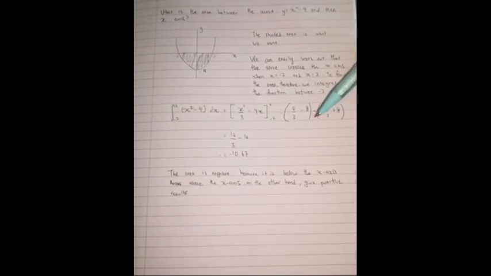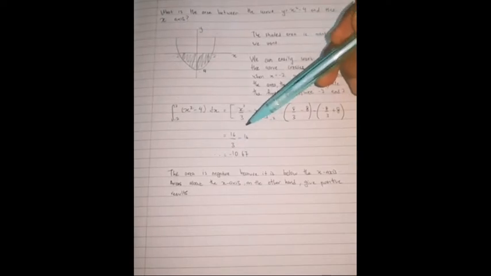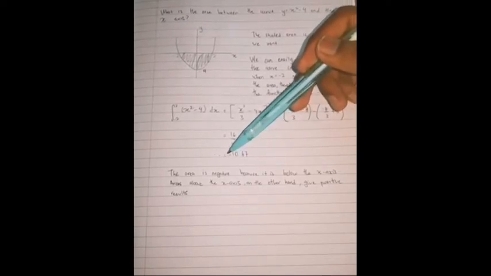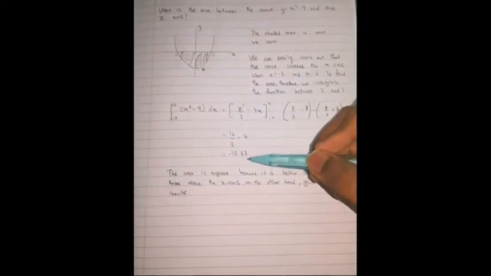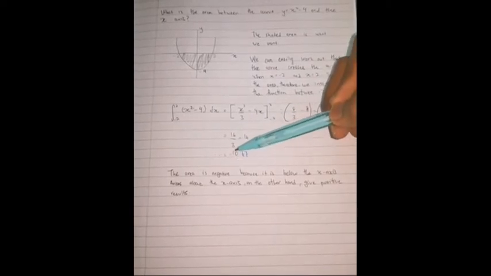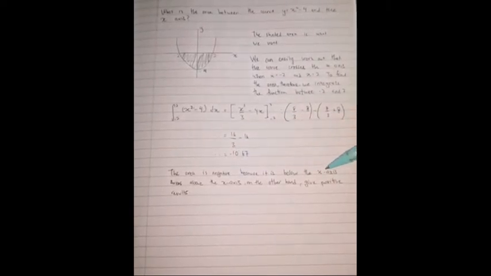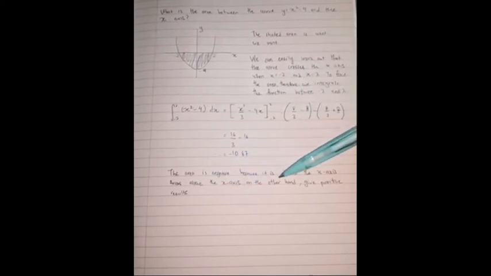So the answer will be 16 over 3 minus 16, which means the final answer will be negative 10.67. This will be the area of the shaded region. The area is negative because it is below the x-axis. Meanwhile, areas above the x-axis, on the other hand, give positive results.